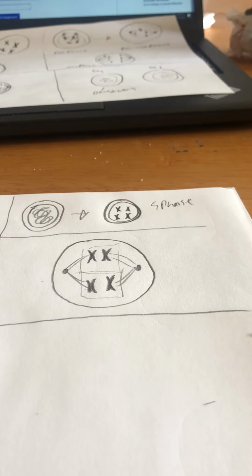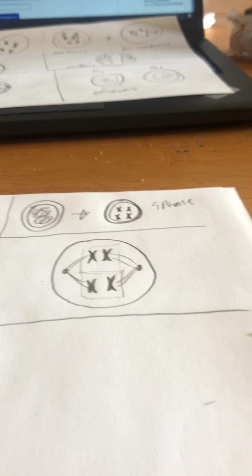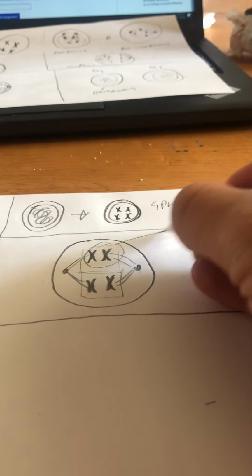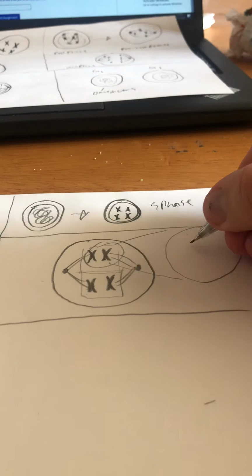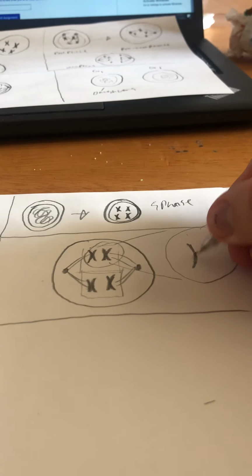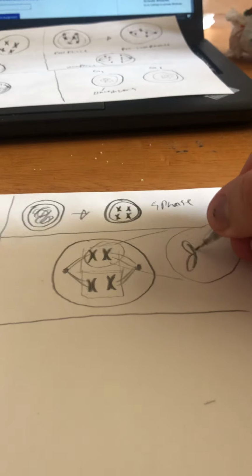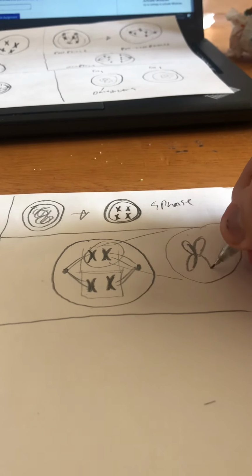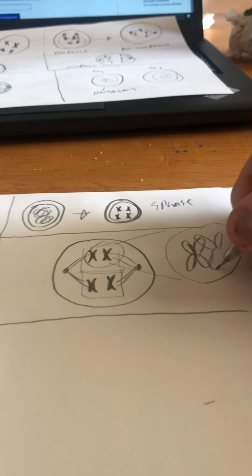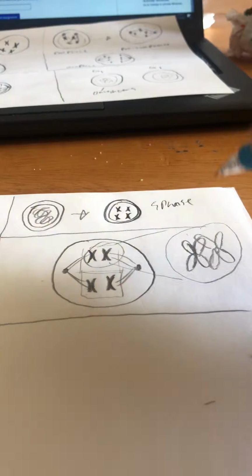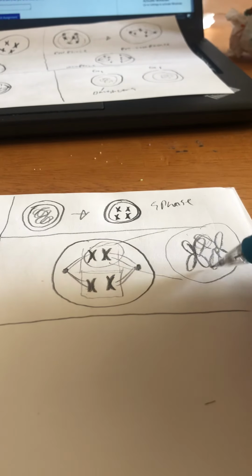Now, this is a major part of meiosis because here you have what's known as crossing over. So these little butterfly guys are your chromosomes, and there are little points where they can touch during metaphase 2. I forgot to write that down.